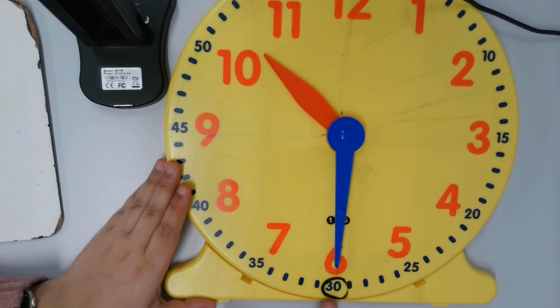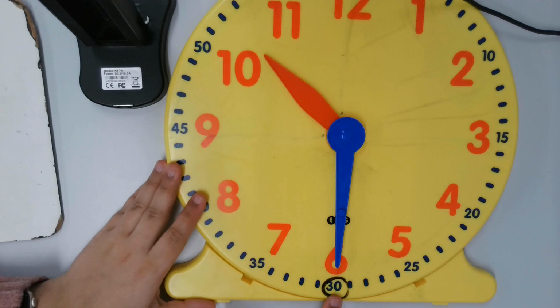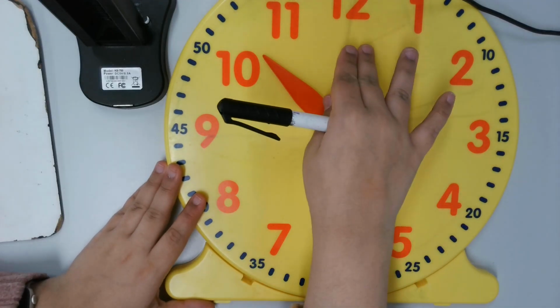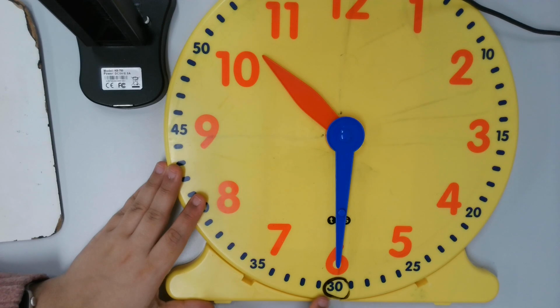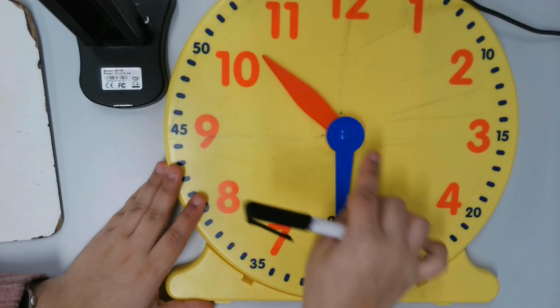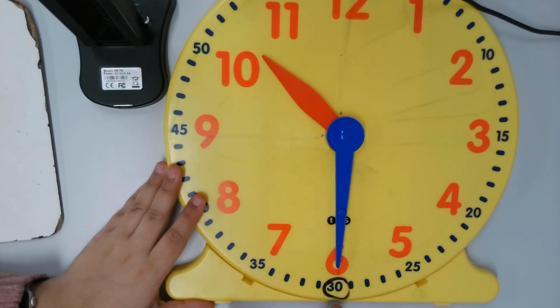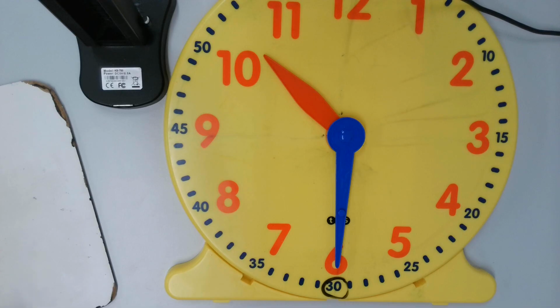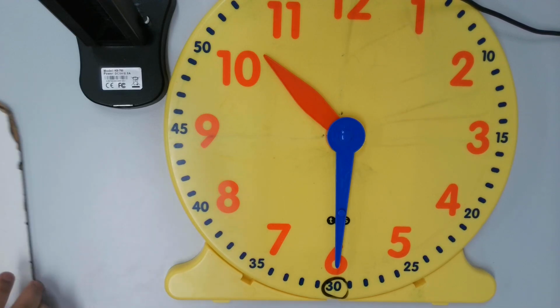In terms of minutes, this is telling me that since 10 o'clock started, when my minute hand was on 12, 30 minutes have passed. The minute hand is on 30 or on 6. This is actually called half past. I'm going to write that down. Half past, then something.